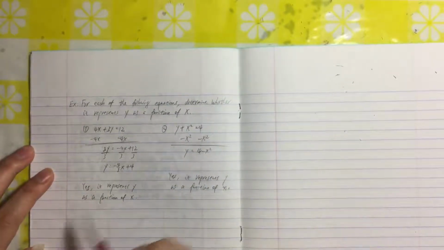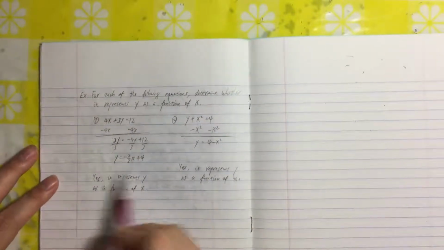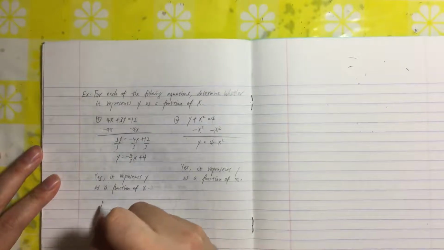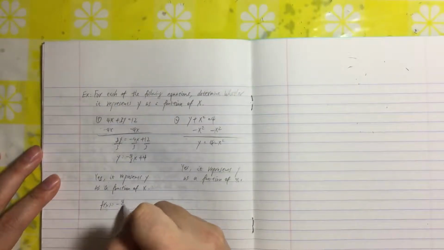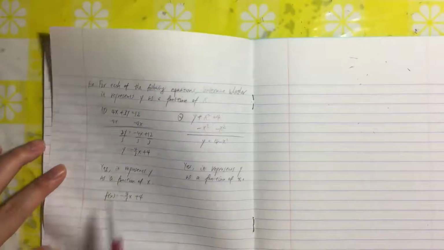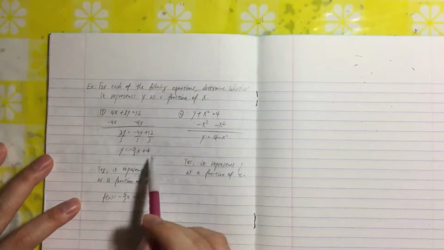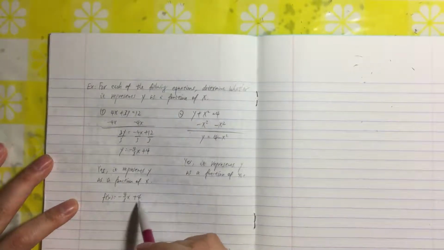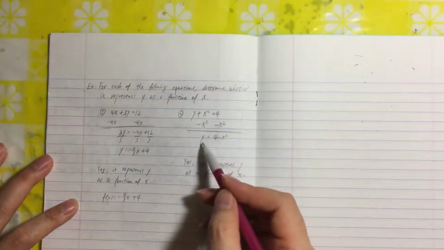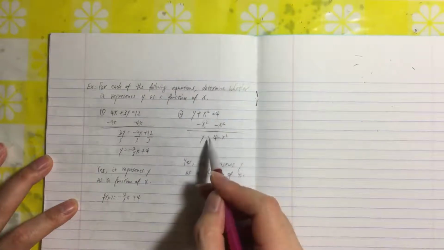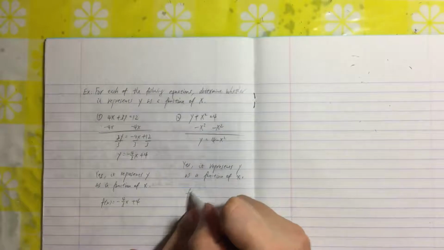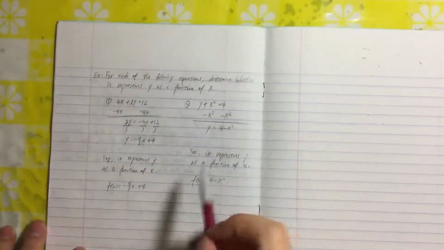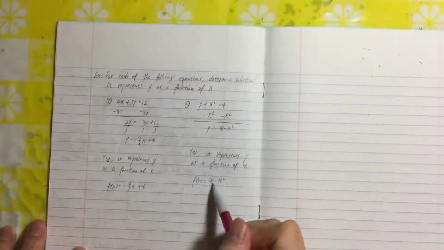In general, if an equation represents y as a function of x, this equation can be written as a function. Here we can write f of x equal to -4/3x plus 4. So y equals f of x equals negative 4 over 3x plus 4. Similarly for y equal to 4 minus x squared, since this is a function, it can be written as f of x equal to 4 minus x squared.